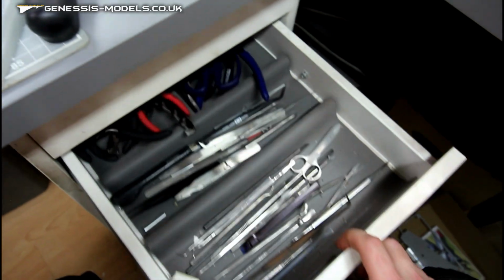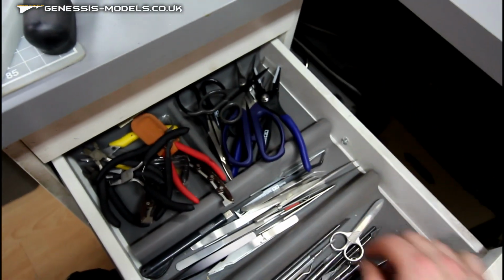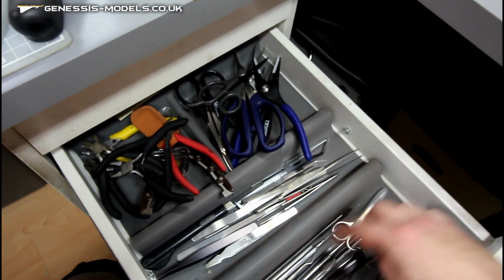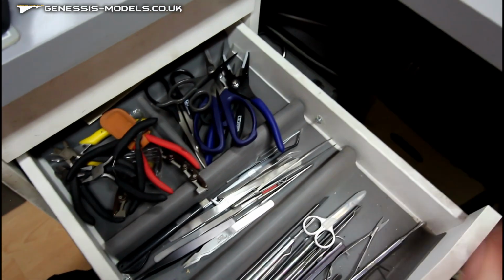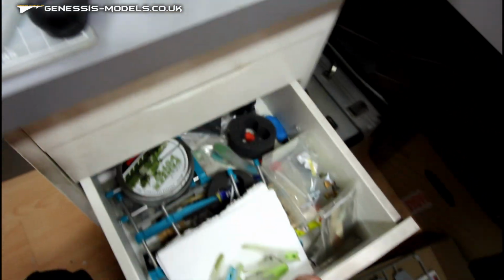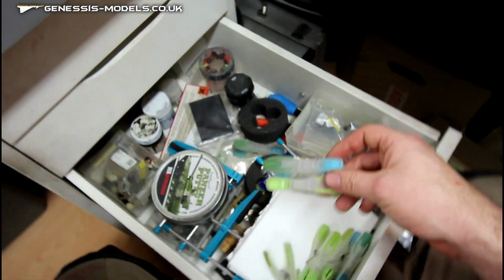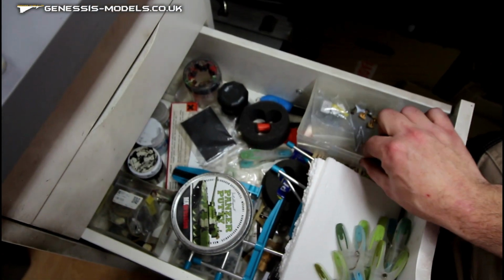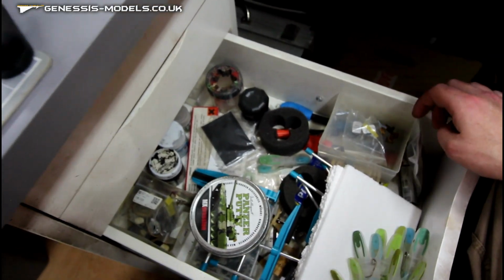But if we move along, I've got all my different scissors, cutters, tweezers, spatulas. Oh, that is a nice tool, the photo etch scissors. They're pretty good. All sorts of junk in this one, like clamps and pegs. Right, a few loose bits, some Easy Line, really good to get your hands on that kind of stuff.